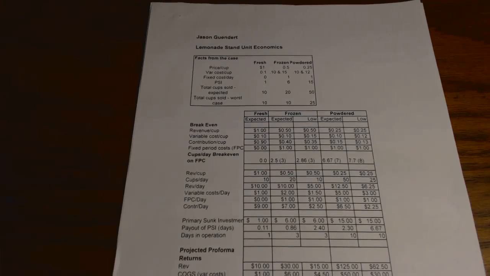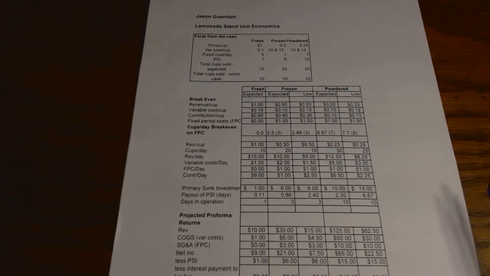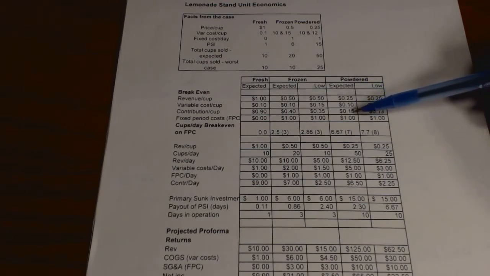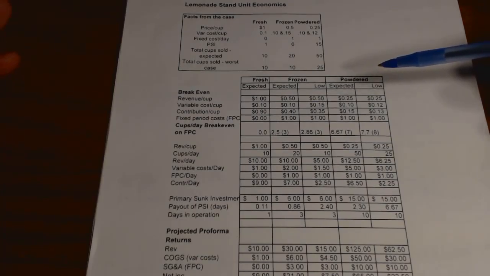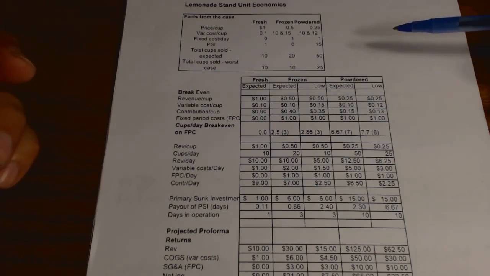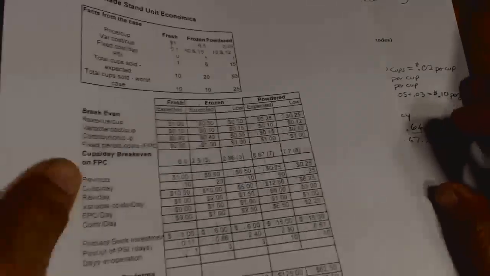Okay, this is for Business 436 for the quiz you're having. Just a couple things I wanted to go over to remind you, for instance, on the lemonade stand, how we did things. I'm just going to use one of the examples, the powdered expected. The way that I do it is I separate everything into the variable cost, the fixed period cost, the primary sunk investment, basically like this.